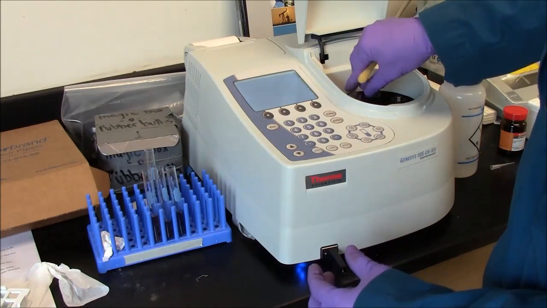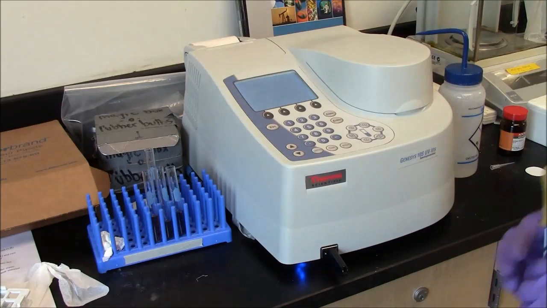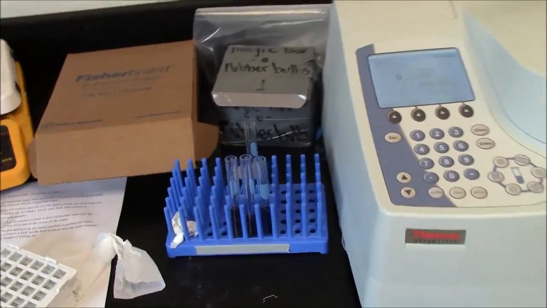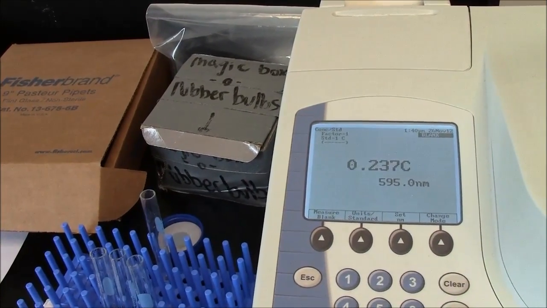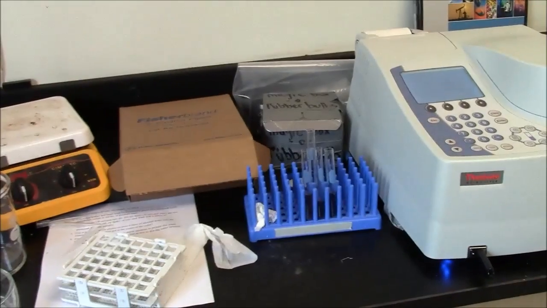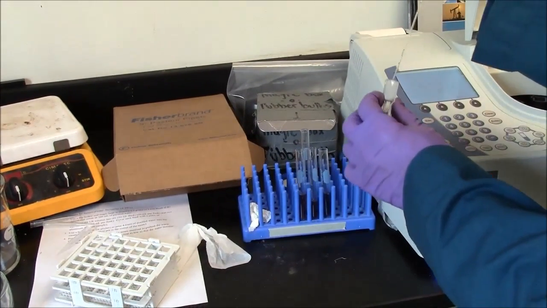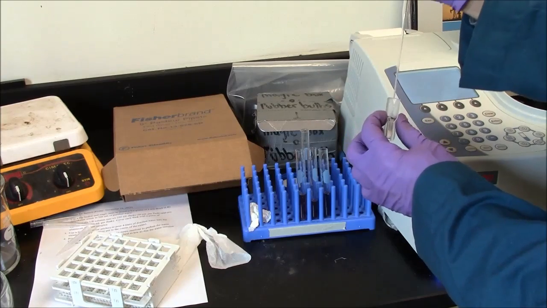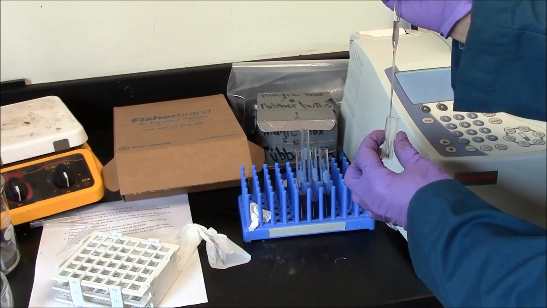Put that in the machine. Seat it firmly. Close the lid. Here's the reading at 595 nanometers. This sample is measured. I'm using the same pasteur pipette. I'll get a little bit of cross-contamination, but nothing worth worrying about.